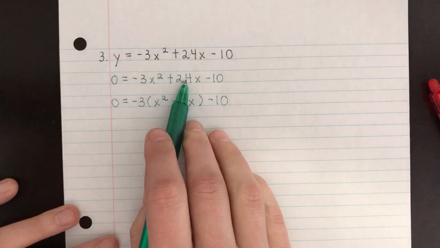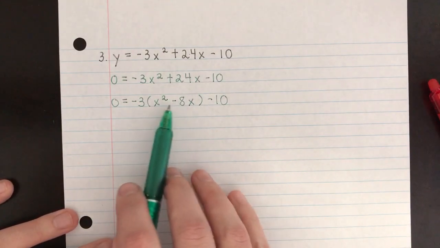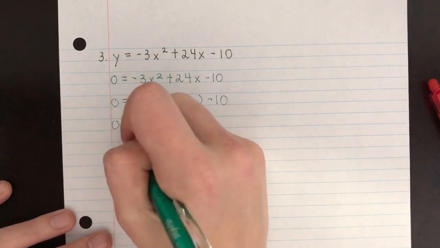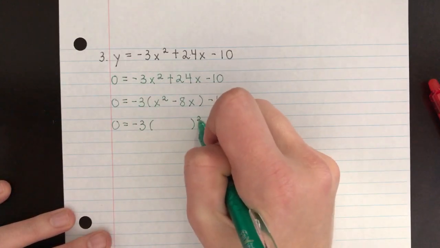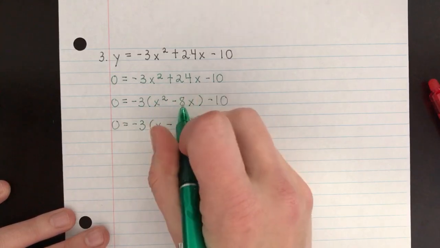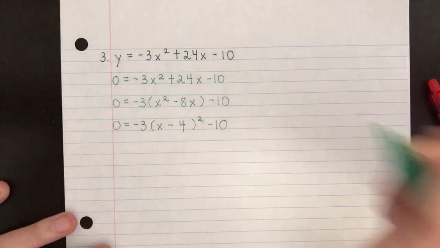Okay, because you're dividing by a negative 3 when you factor out from the first two terms. And then remember, once you factor out that a value, here's where you drag down the a, and then here's where you make that quantity squared. So when you make that quantity squared, that's when you cut that b value in half. So that'll become 4, and of course you drag down the minus 10.